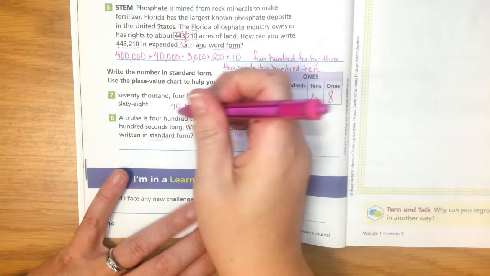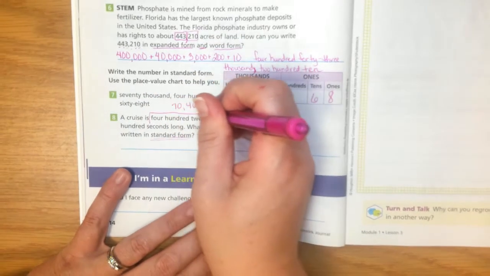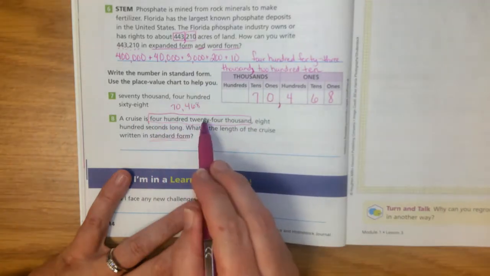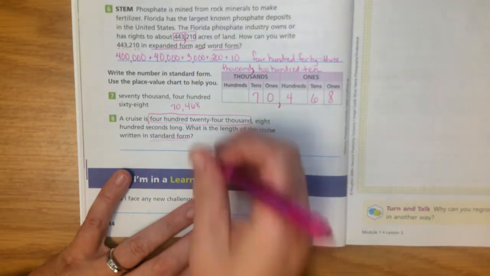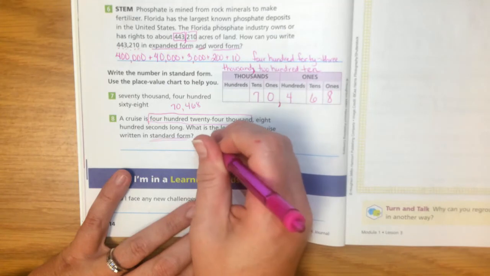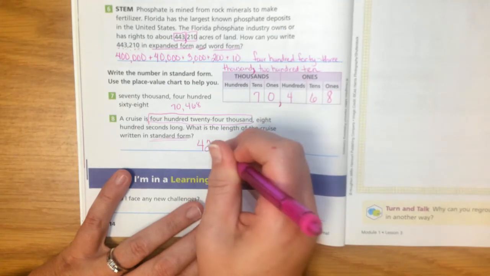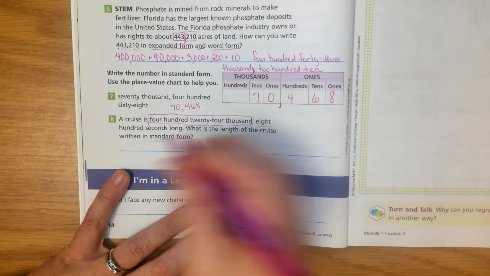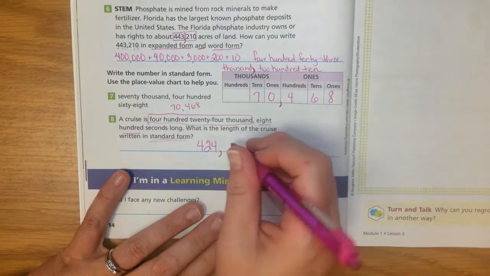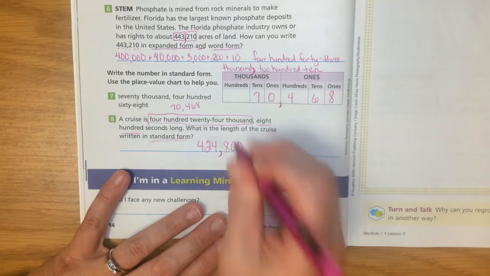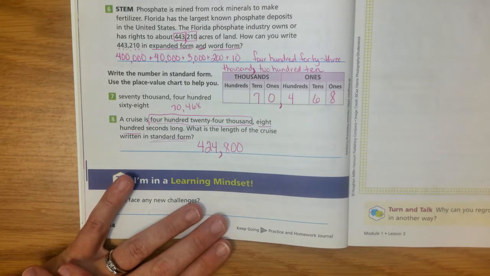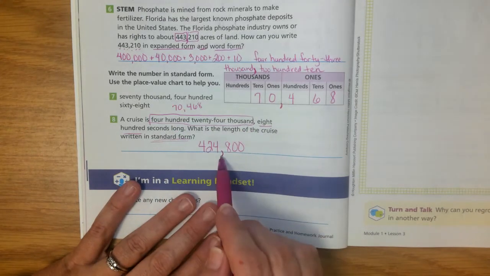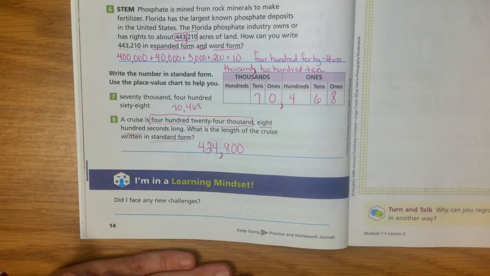So I'm going to do this by periods. 424,000. 800. 424,800 seconds long.